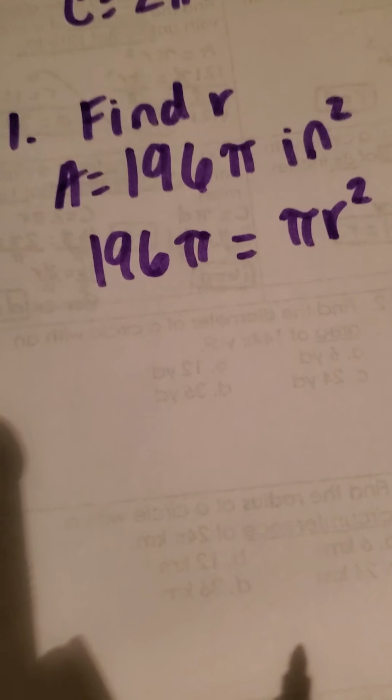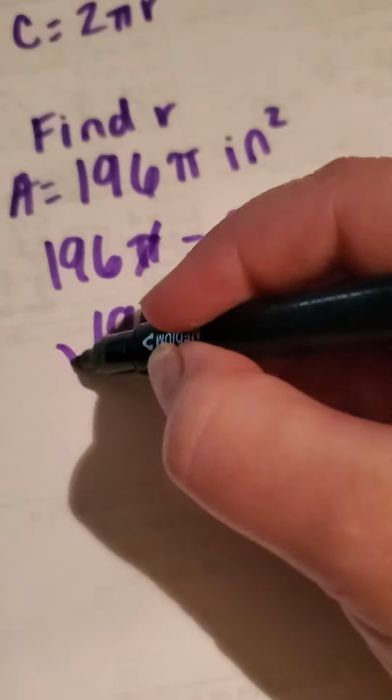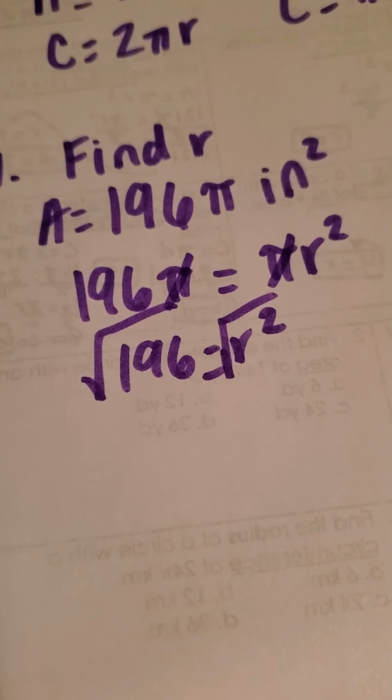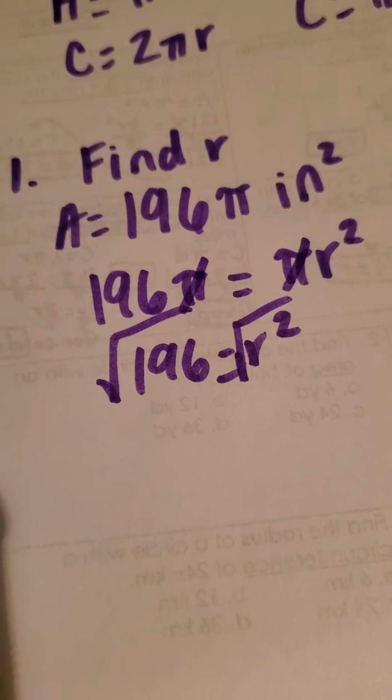So on your paper, you can see that the next thing that I did was go ahead and divide by pi, but I'm just going to show you some shortcuts here, which is just cross it out because it's on both sides, so I know it's going to cancel out. So I have 196 is equal to my radius squared, and then I need to take the square root of that to make the square on the r go away, just like we did with the Pythagorean theorem.